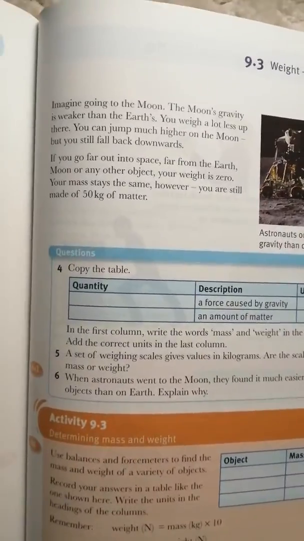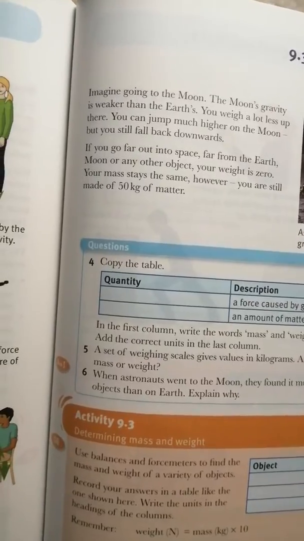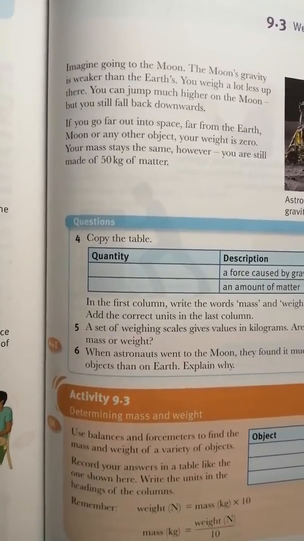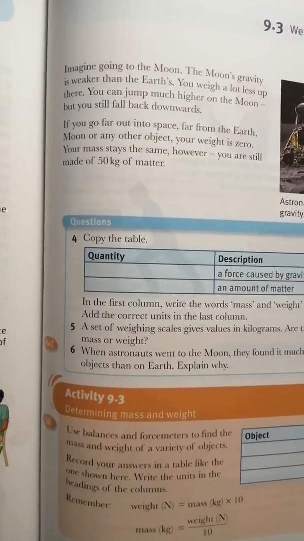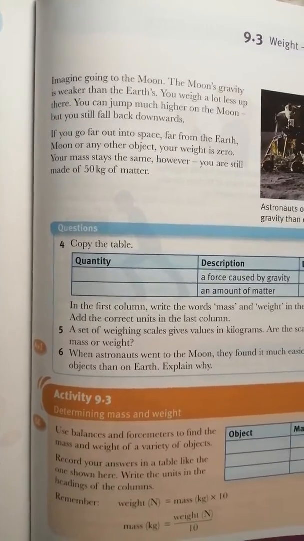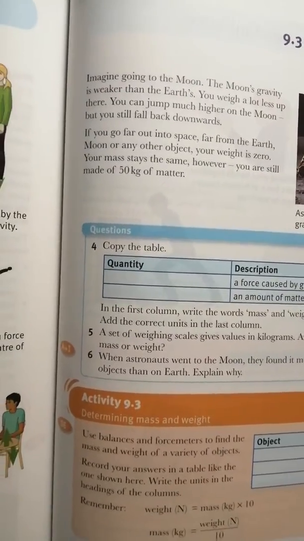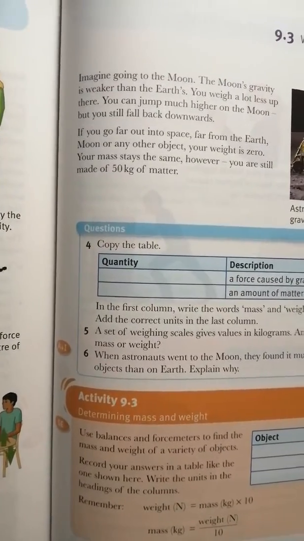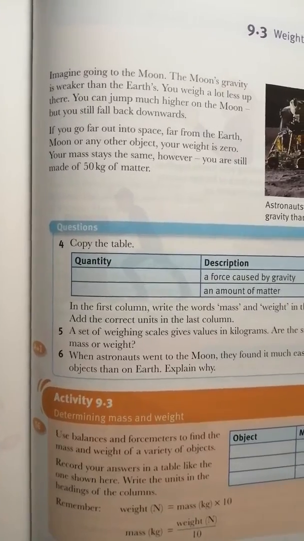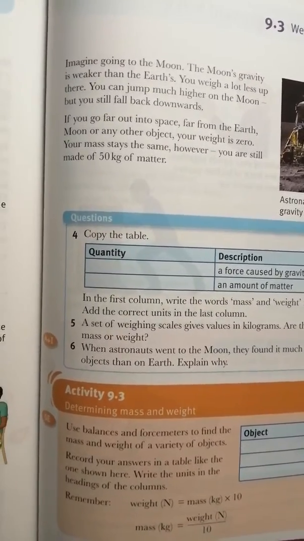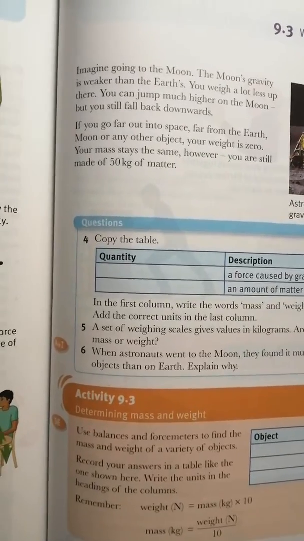Now imagine going to the moon. The moon's gravity is weaker than the Earth's gravity, so you weigh a lot less up there. You can jump much higher on the moon, and you still fall downwards because there is still gravity there. If you go far out into space, far from Earth, moon, or any other object, your weight is 0. Your mass stays the same. You are still made of 50 kilograms of matter.